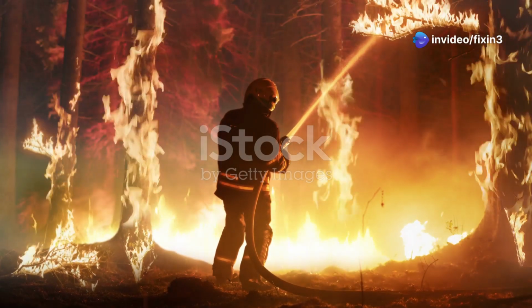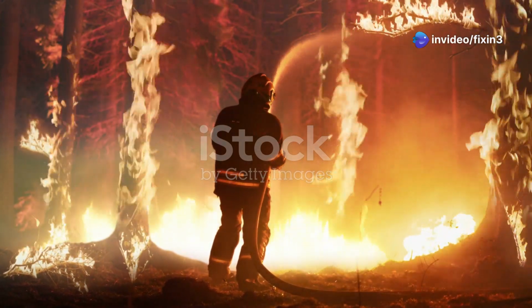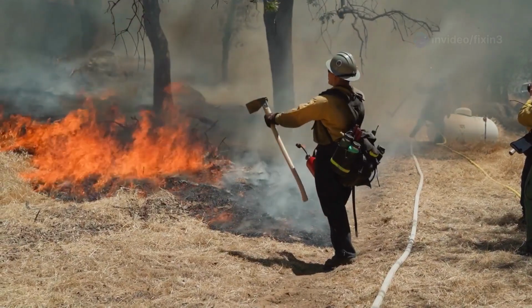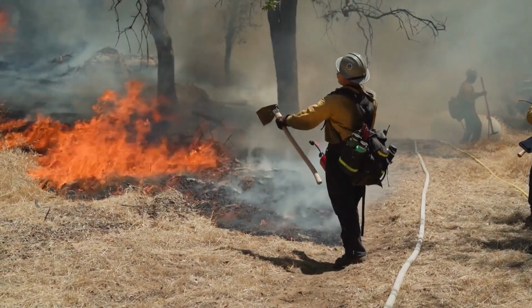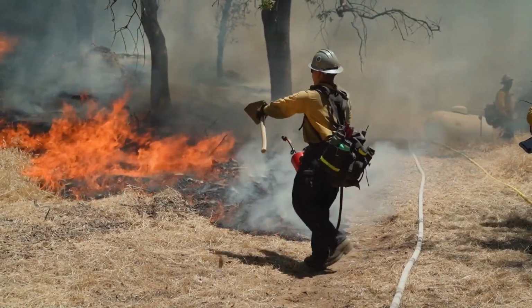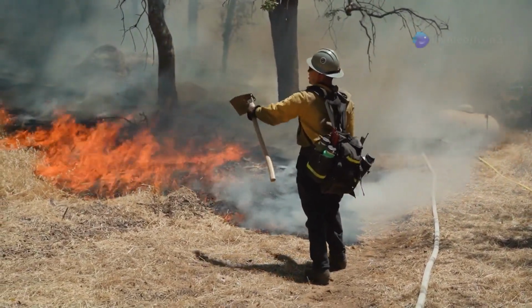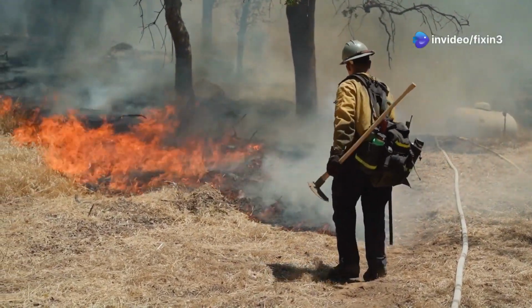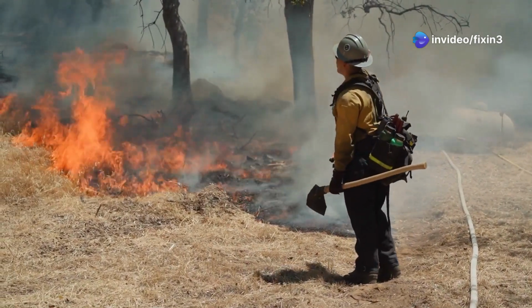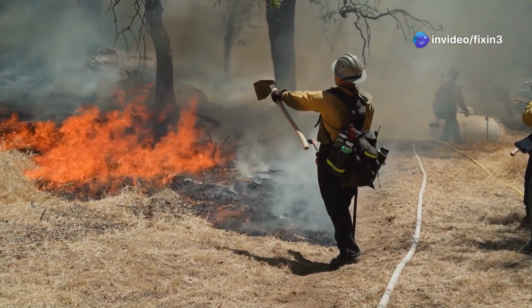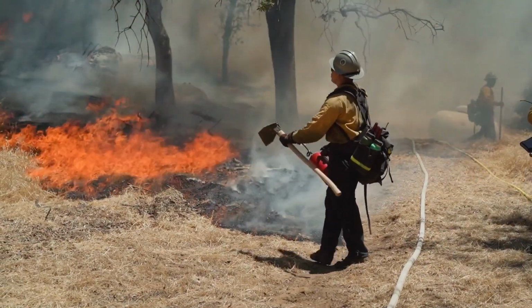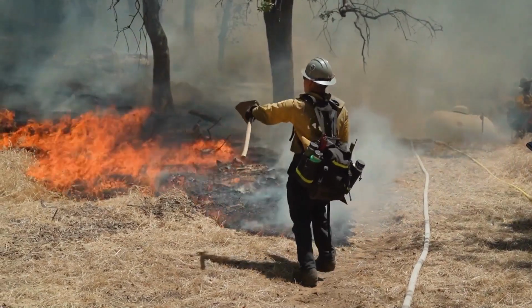Section 6. Combating the blaze, extinguishing forest fires. Fighting forest fires is a dangerous and complex endeavor, often requiring a multi-pronged approach. The intensity and unpredictability of wildfires make them one of the most challenging natural disasters to manage. Firefighters must be well trained and equipped to handle these extreme conditions.